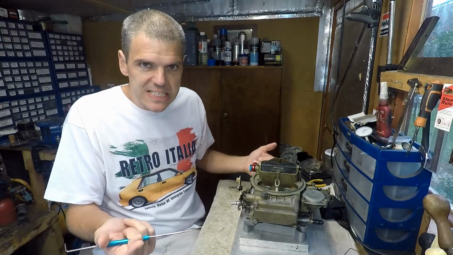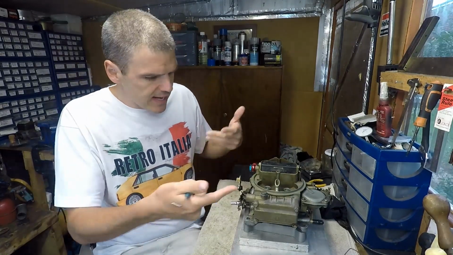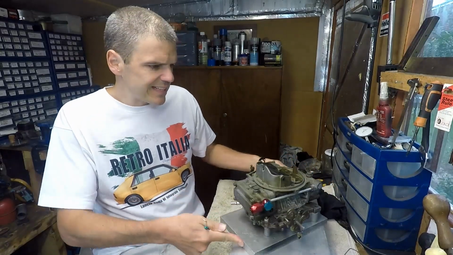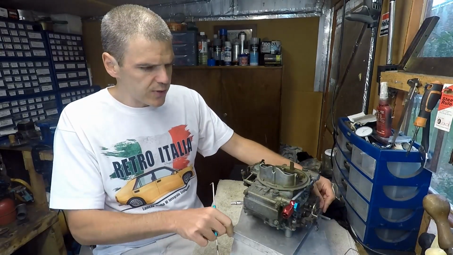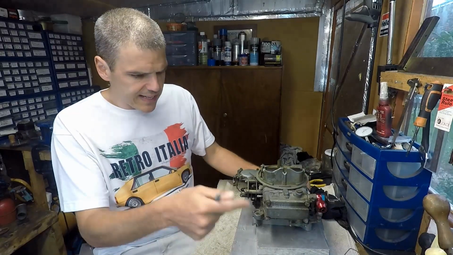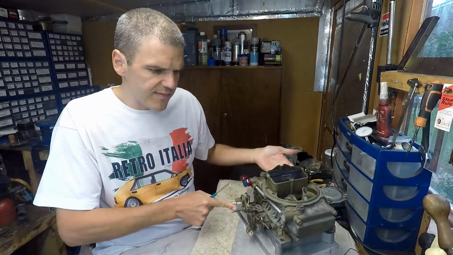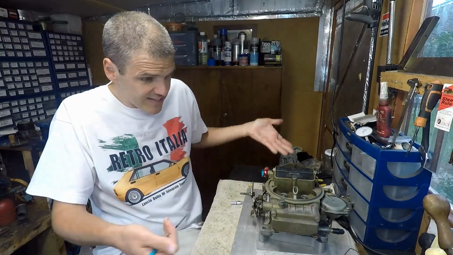You just go on the internet, you make a purchase, and you get something like this. So this is a box standard 4160 Holley list 1850 of 600 CFM carbs, and you get it just like this one.